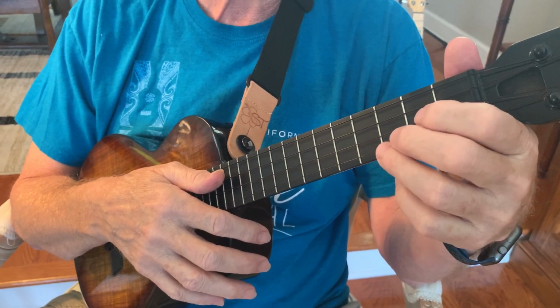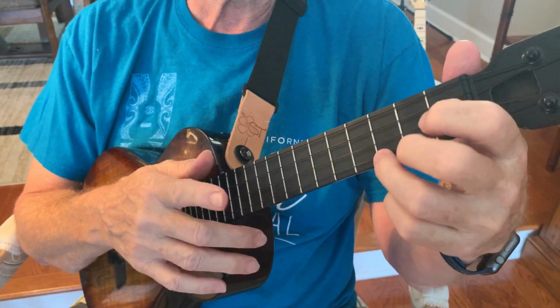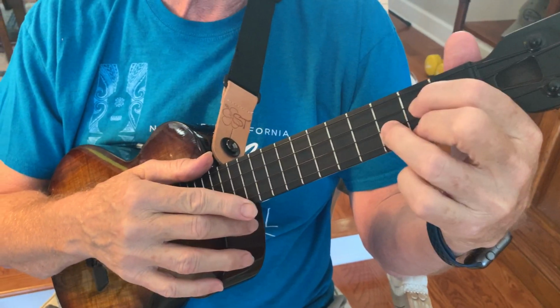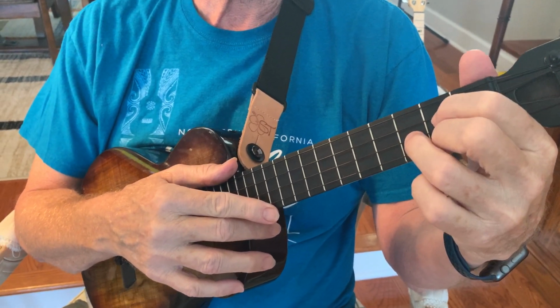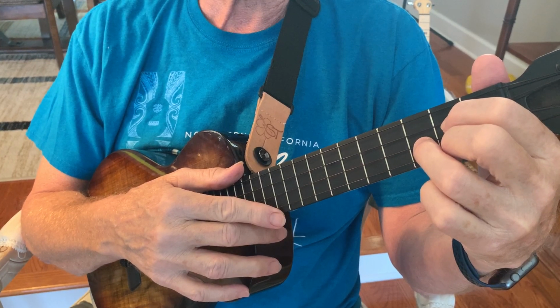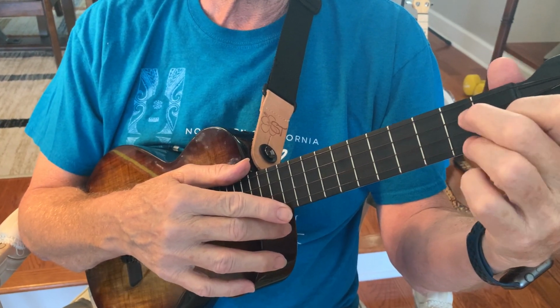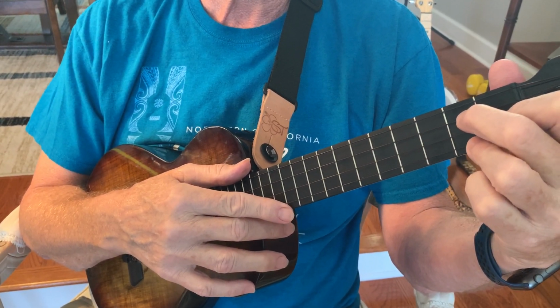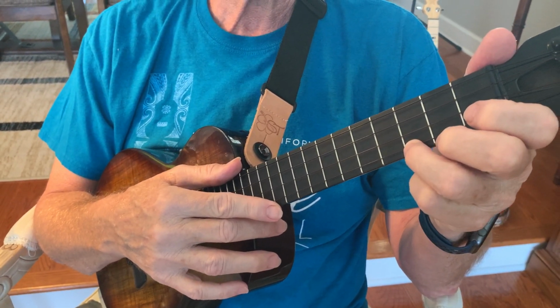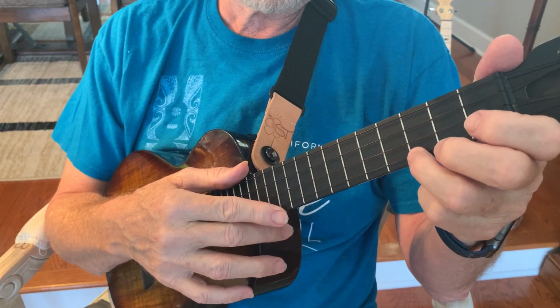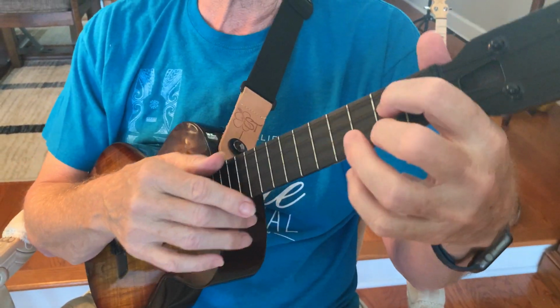All right, here's what it sounds like at full tempo. Remember, G, 8 counts. D7, 8 counts. Back to the G for either 4 or 2. I'm going to do 2. To a G7, 4 or 2. I'm going to do 2. And then end on a C for 8. All right? It sounds like this.